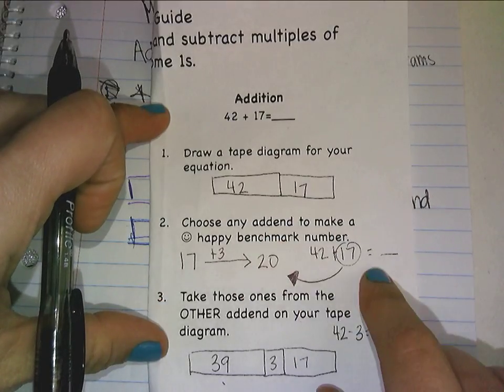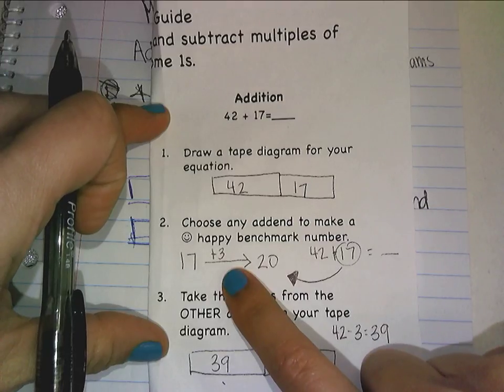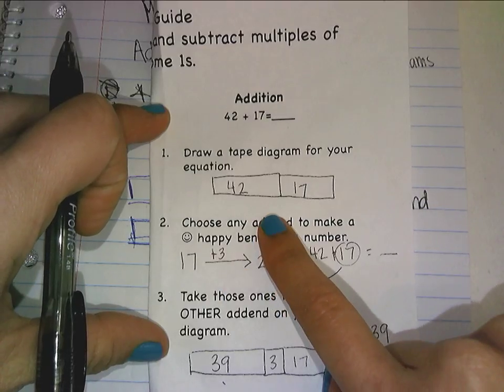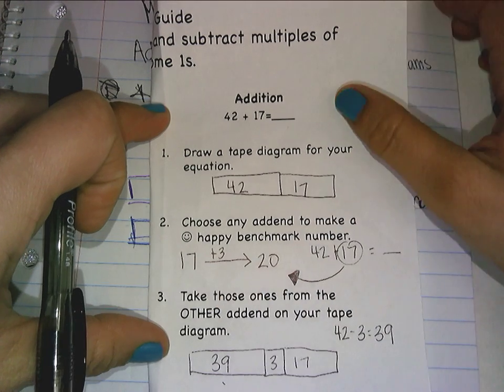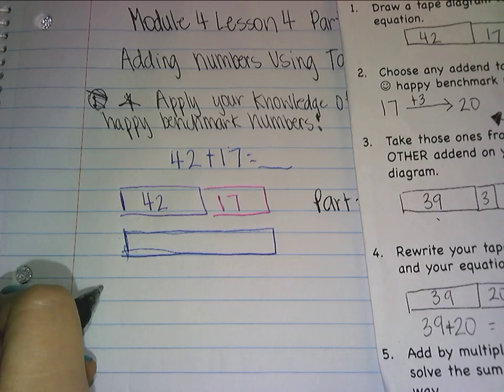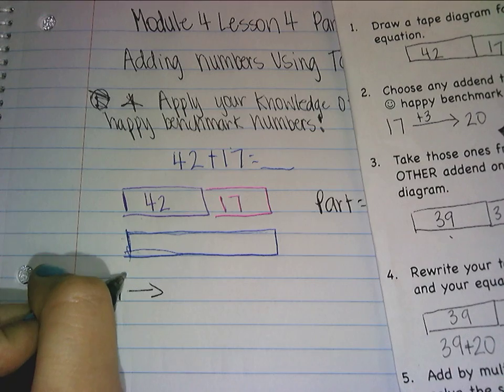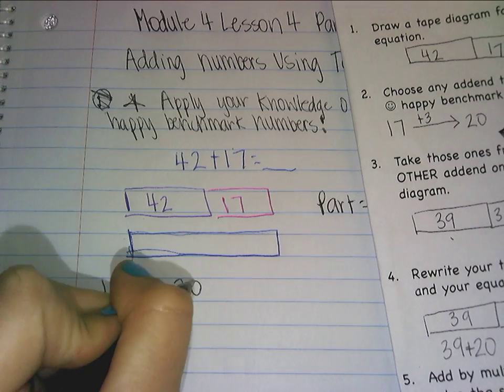I'm choosing 17 because it's only 3 away. You could choose 42, but you would have to add 8 more. With 17, you only need to add 3 more. So I'm going to choose the one that's lower to get there. So 17, I'm going to add 3 to get to 20.